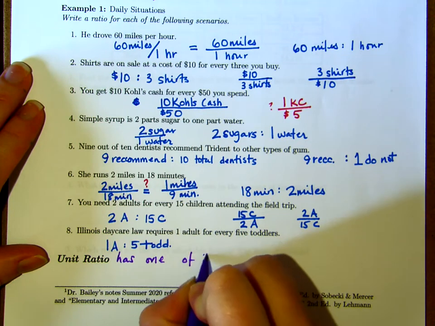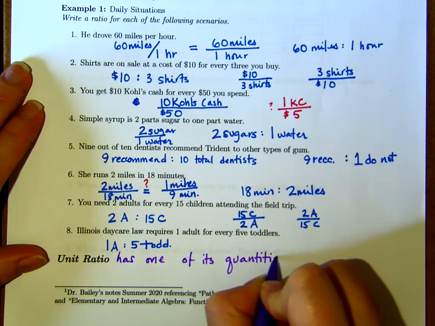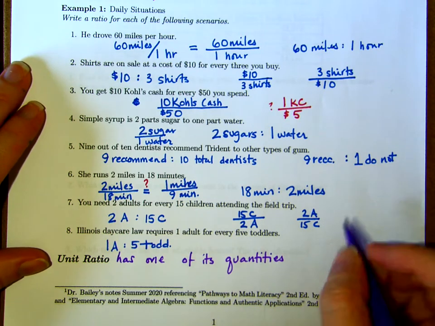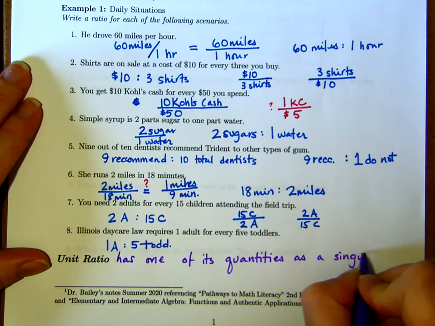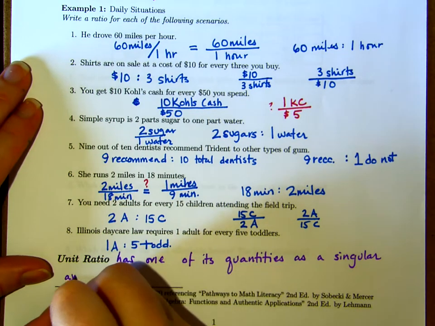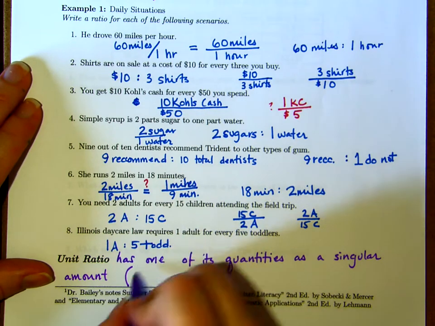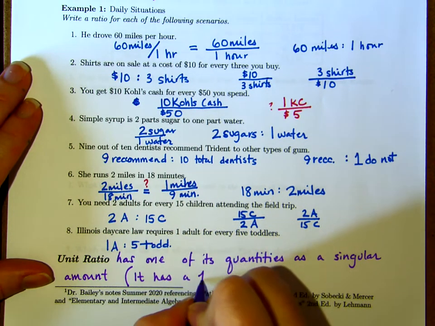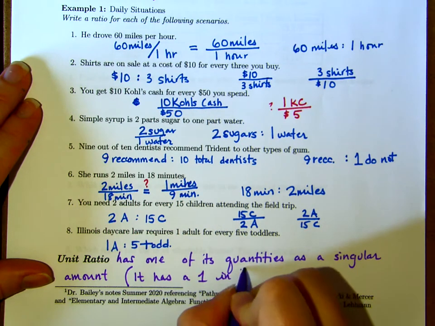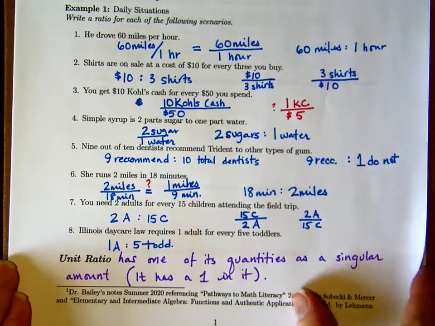A unit ratio has one of its quantities as a singular amount. In other words, it has a 1 in it. Okay? That's a unit ratio.